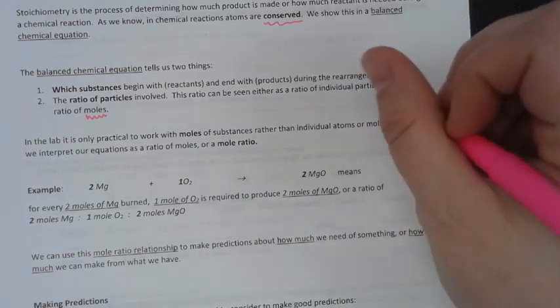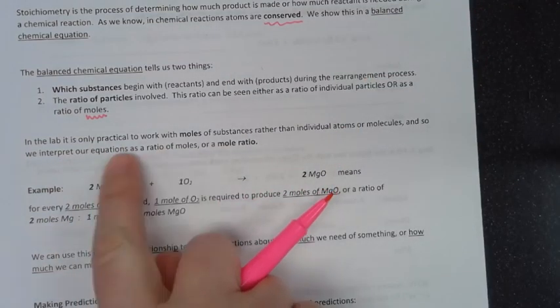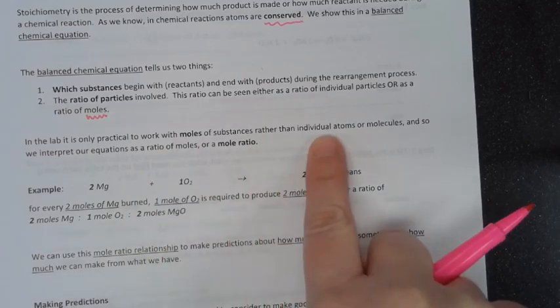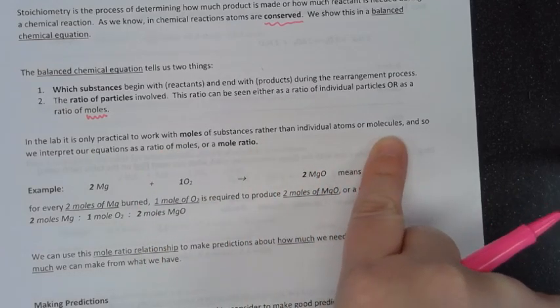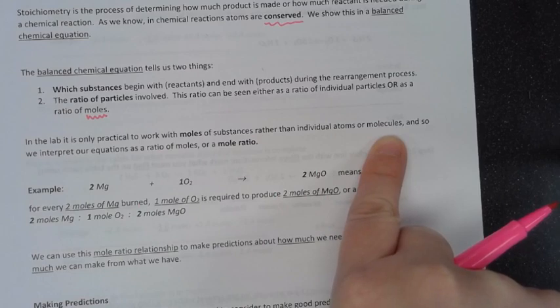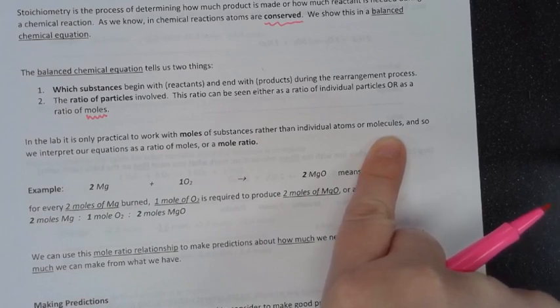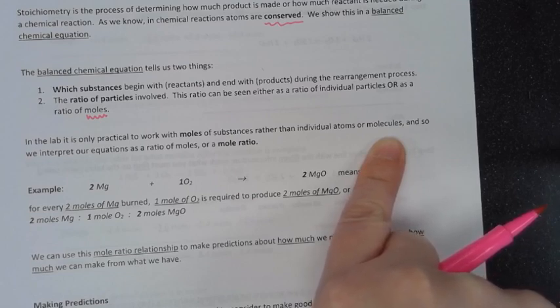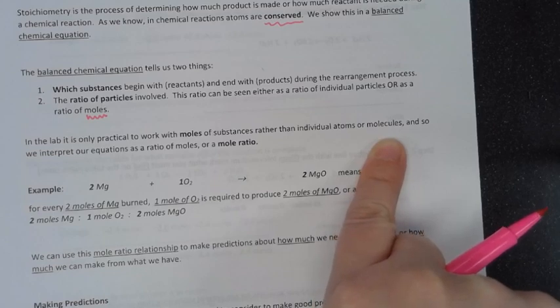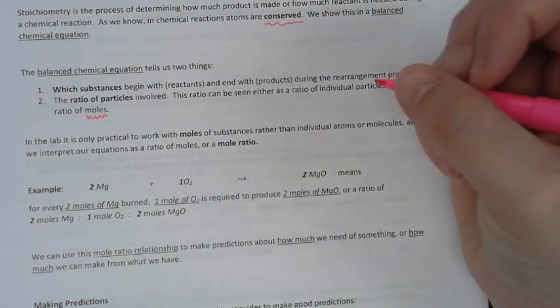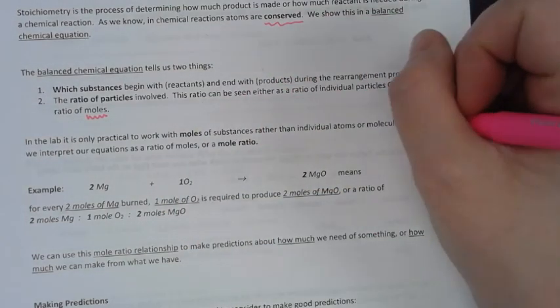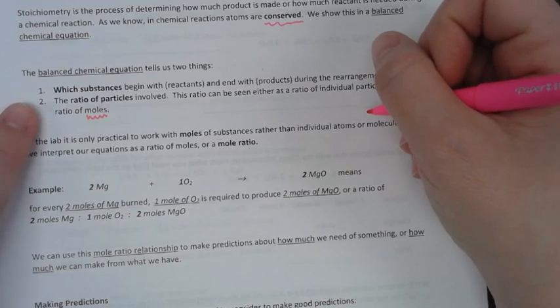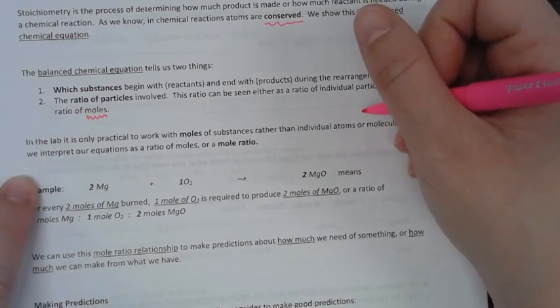Okay. In the lab, it's only practical to work with moles of substances rather than individual atoms or molecules. Why is that true? Yeah. Can you imagine having to count individual atoms? Firstly, there would be a lot and you'd be counting forever. The other problem is, how would you even do that? Exactly. You would count. But it'd be difficult to see them, so you'd have a problem. And so what we're going to do is use our balanced equations that we've already practiced doing to be able to describe things as mole ratios.